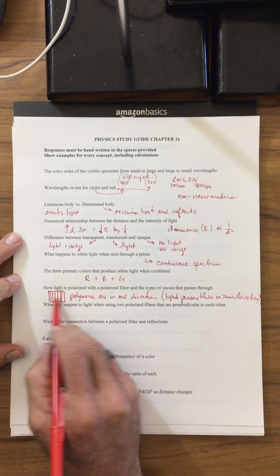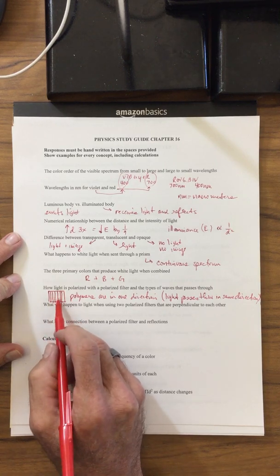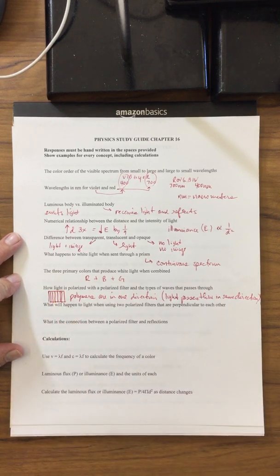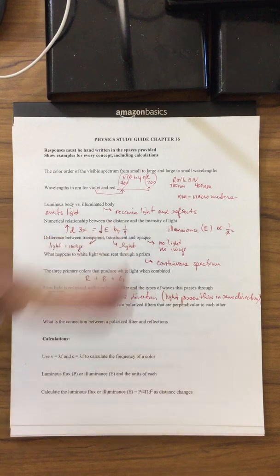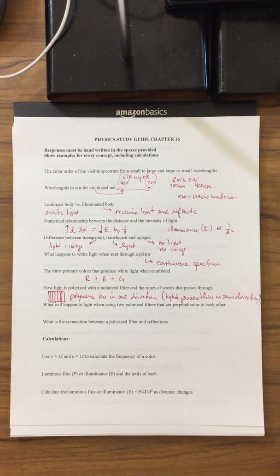Meaning all the other wavelengths are going to be blocked except those that are going up and down. If this was tilted 90 degrees, it would block all those that are coming in vertical. It would only allow those coming in horizontal.